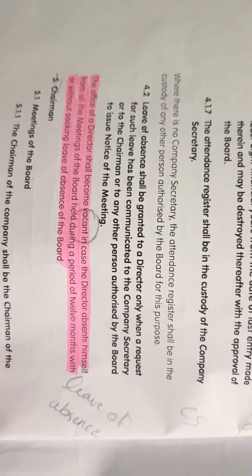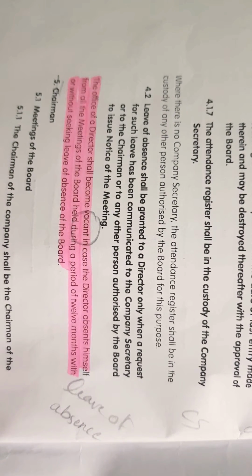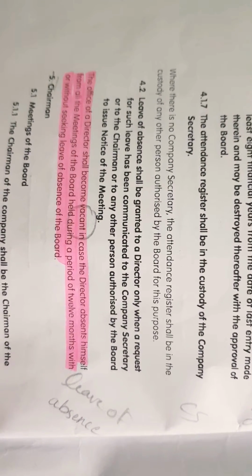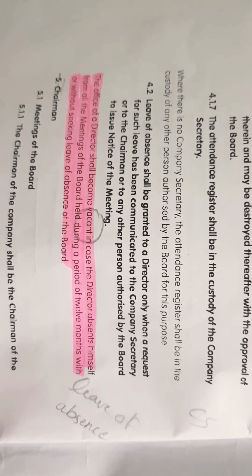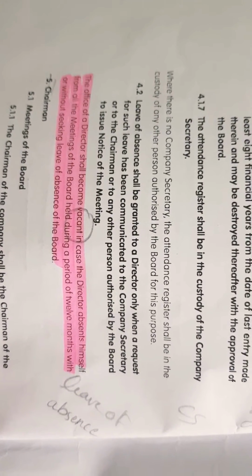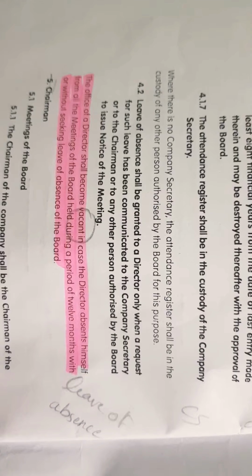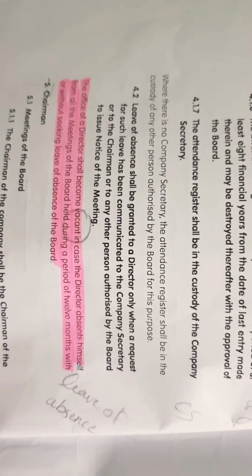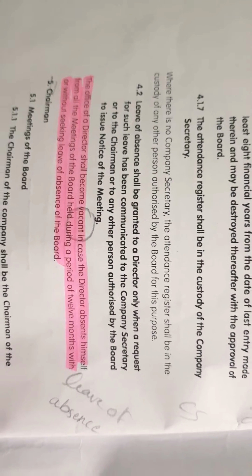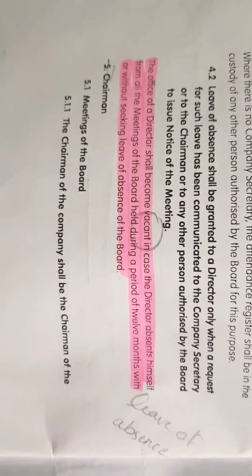Leave of absence shall be granted to a director, which has been communicated to the company secretary or chairman or any other person authorized by the board. The office of a director becomes vacant when he absents himself from all the meetings of the board, with or without seeking leave of absence.